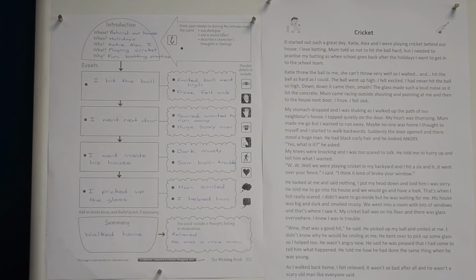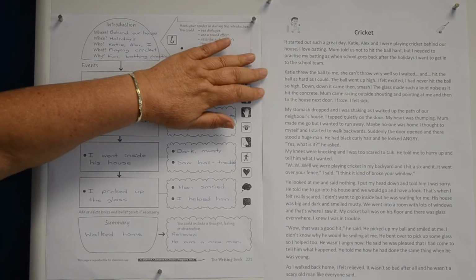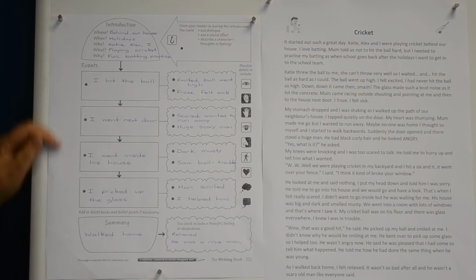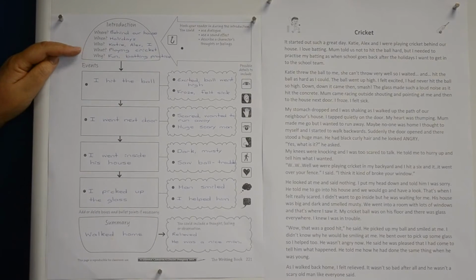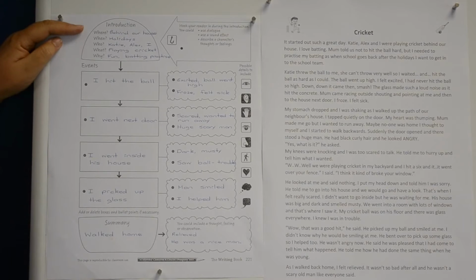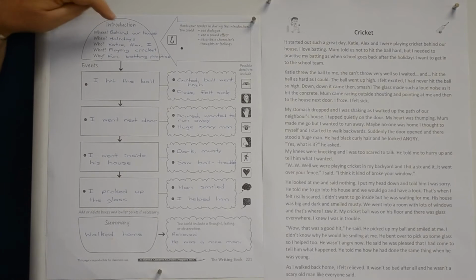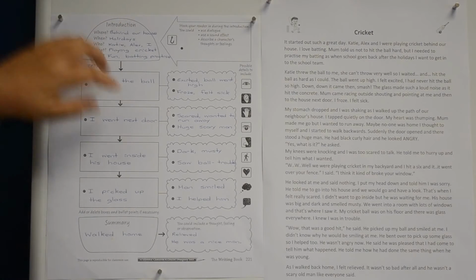We're going to look at a recount now written by a boy about his game of cricket. Before he started writing his story, he did his planning. He started with the introduction. So on the planning sheet here, he's got the headings where, when, who, what, why. And beside those words, he just wrote his brainstorming ideas on what the main points were.